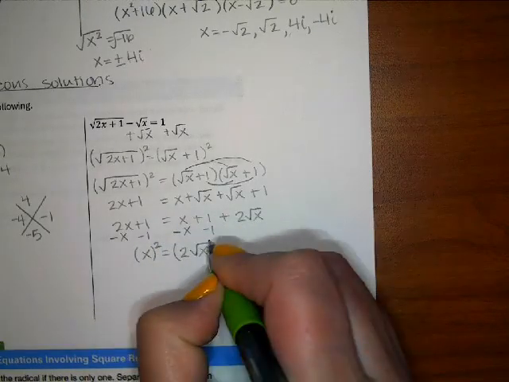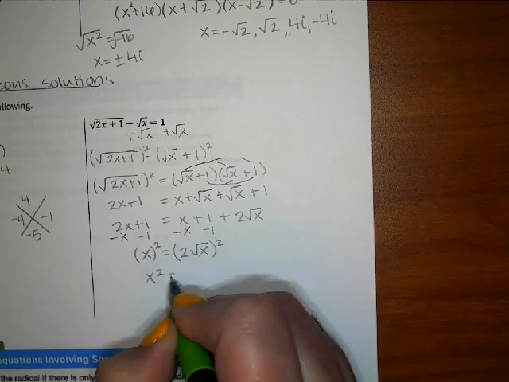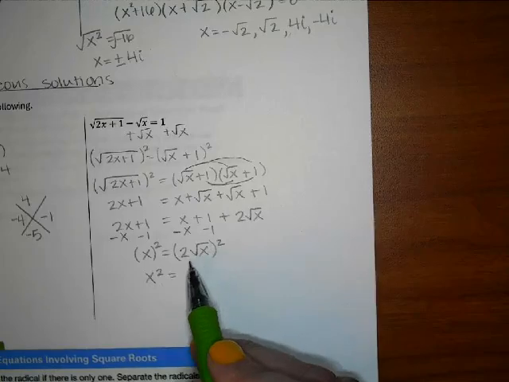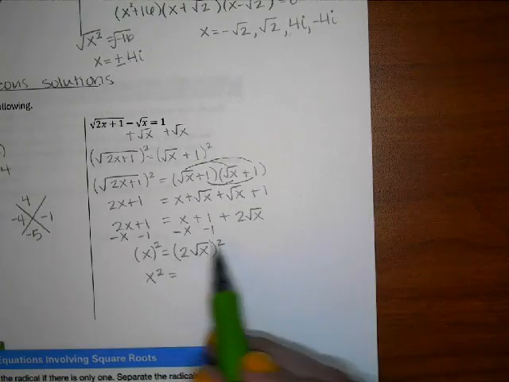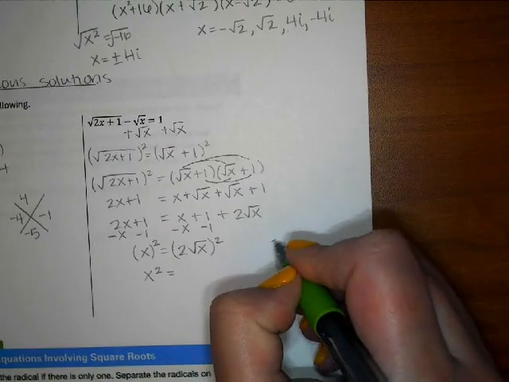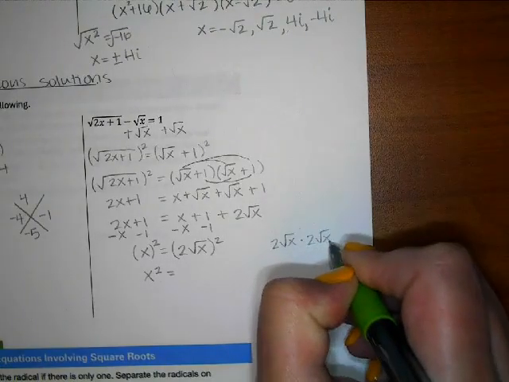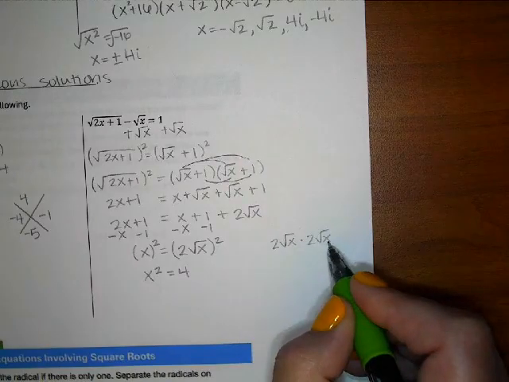2 root x. Now you can do this the way it's written if you want, or if it's hard for you to imagine how to square that when it's got a coefficient in the front, you could just write it out. 2 root x times 2 root x. Well, 2 times 2 is 4. And then root x times root x is just x. Or you could say it's the square root of x squared, which is just x.